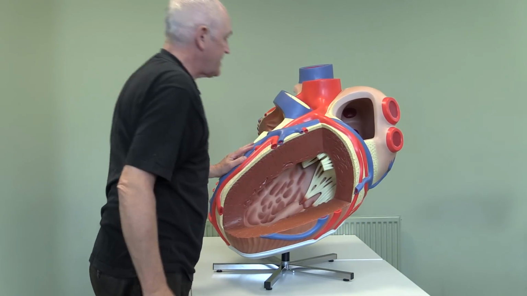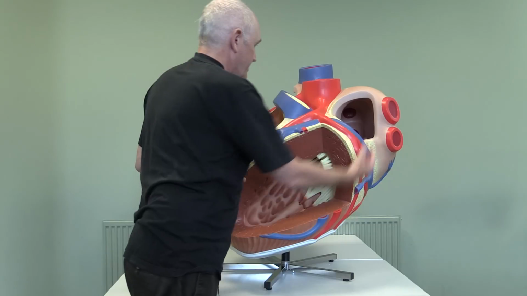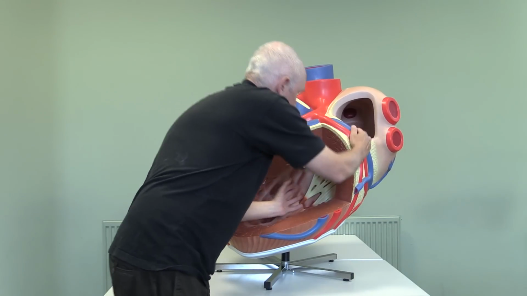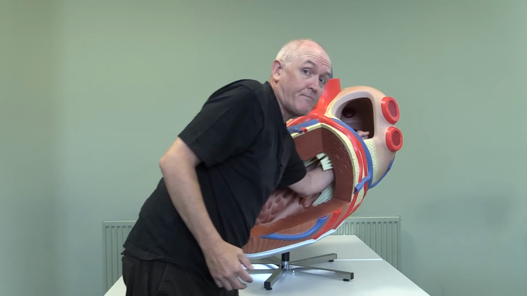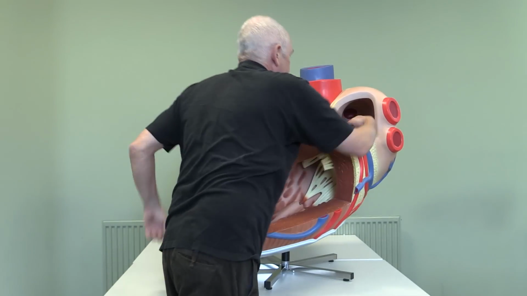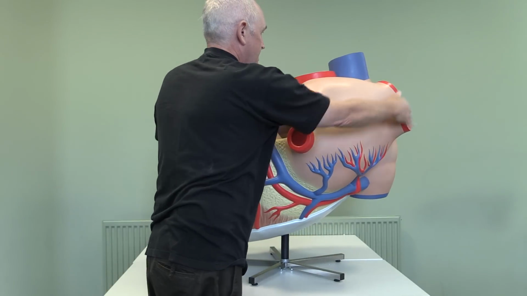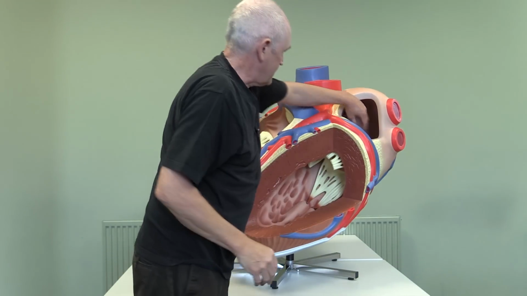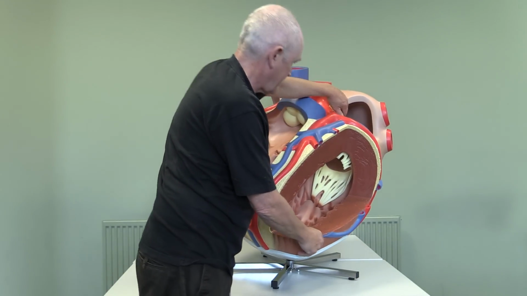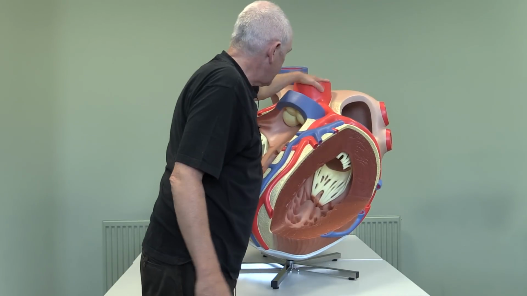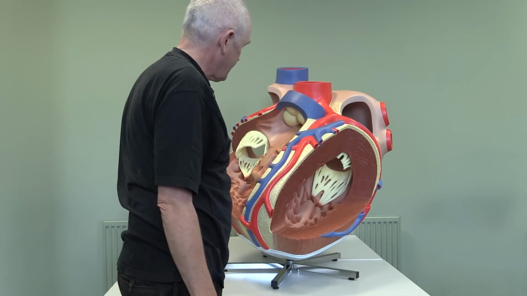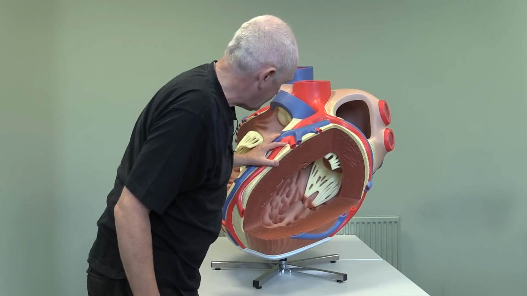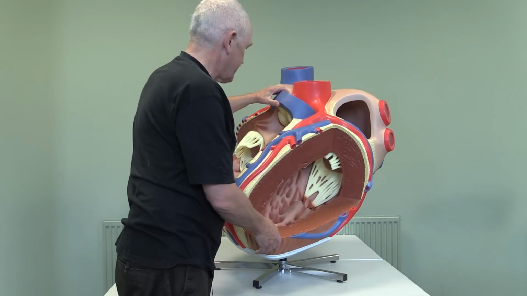Mitral valve on this side, allowing the blood to pass from the left atrium to the left ventricle, but not go back the way. We don't want it to regurgitate back the way. We only want it to go the right way. Pulmonary veins taking blood into the left atrium. The aorta carrying blood from the left ventricle. Mitral valve is the left atrioventricular valve. So they're the main structures to learn to begin with.